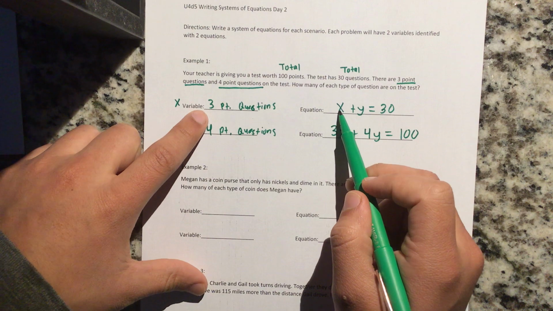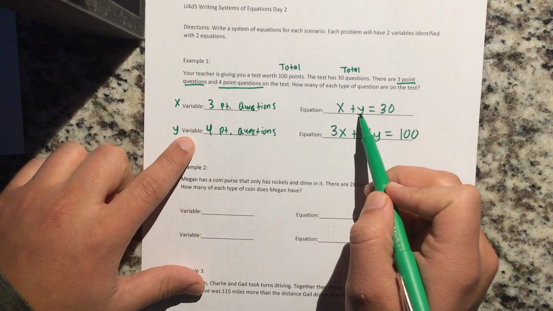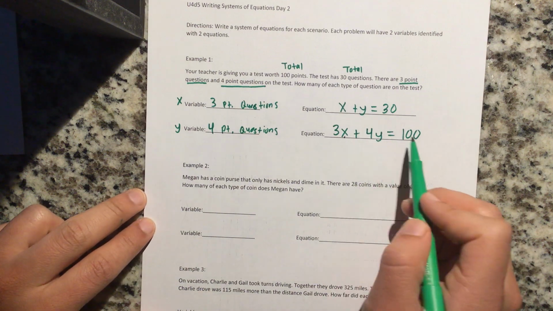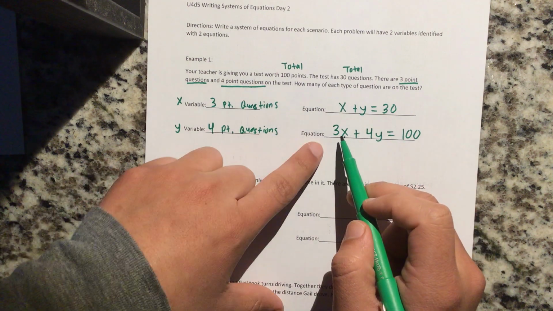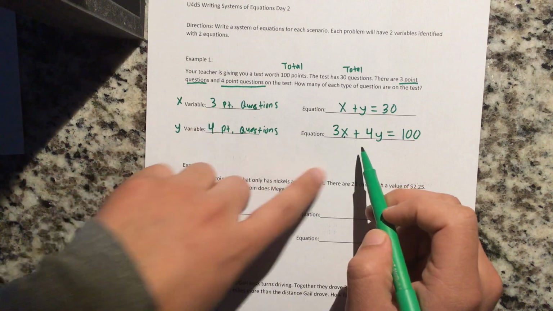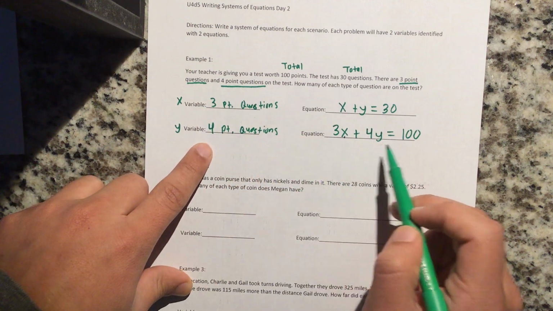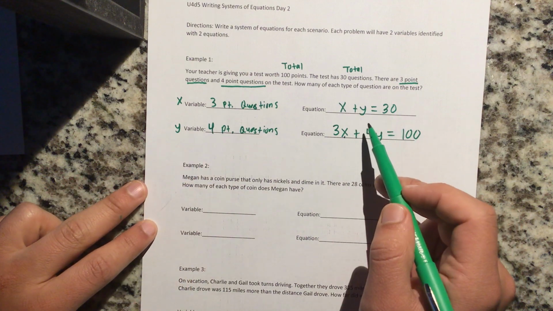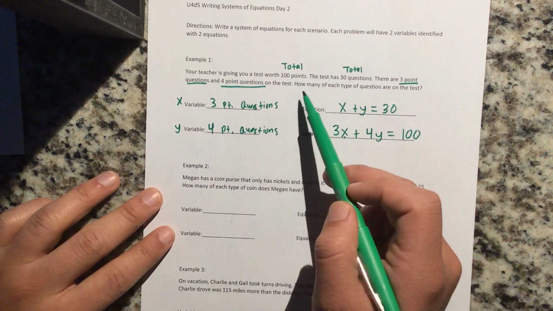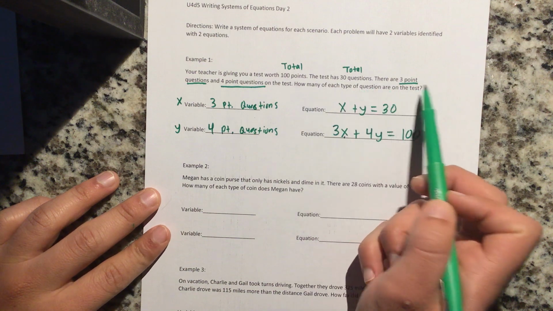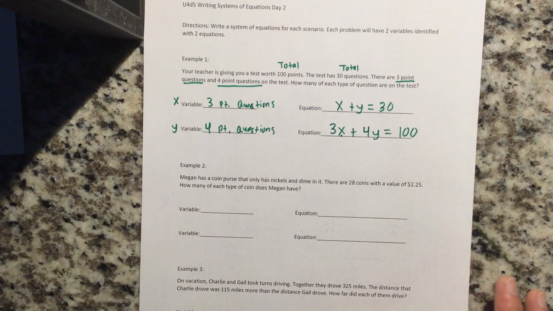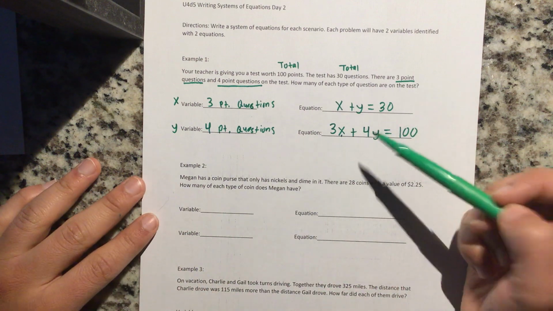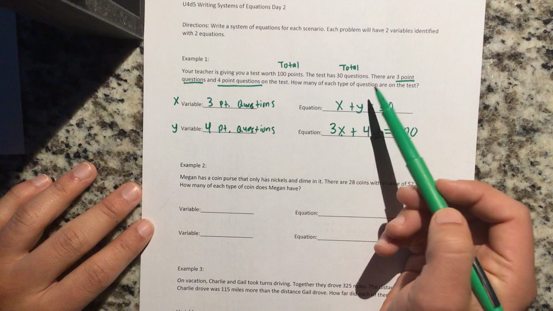So if we read these two equations as sentences, the first one says the number of 3-point questions plus the number of 4-point questions equals 30 total questions. This second equation says 3 times the number of 3-point questions plus 4 times the number of 4-point questions equals 100 points. Okay, so these two equations we're going to use to answer this question: how many of each type of question are on the test? But we'll get to that next week. These are the two equations that we use to make a system to help us figure out the question.